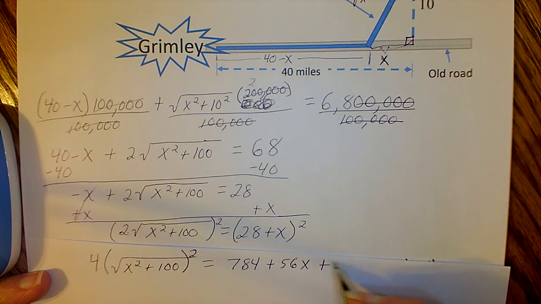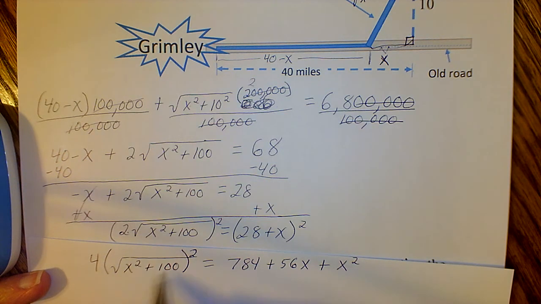And then I square the last term, so that's plus x squared. So now, when I square this inside part, I hope you remember that it brings out what was on the inside of the square root. So that'll be 4 times x squared plus 100. So that's equal to 784 plus 56x plus x squared.